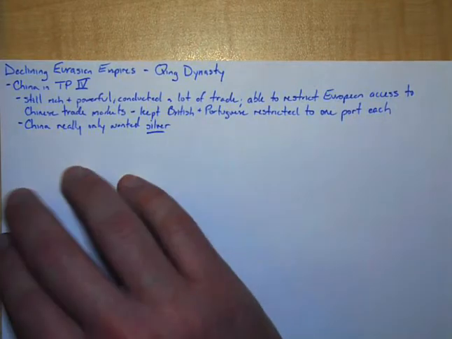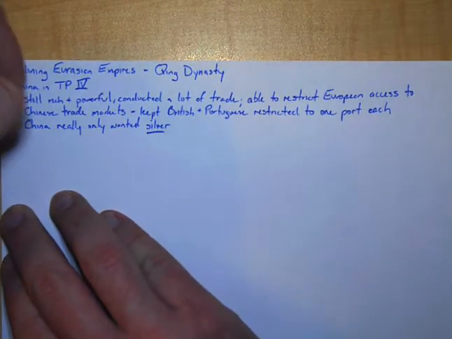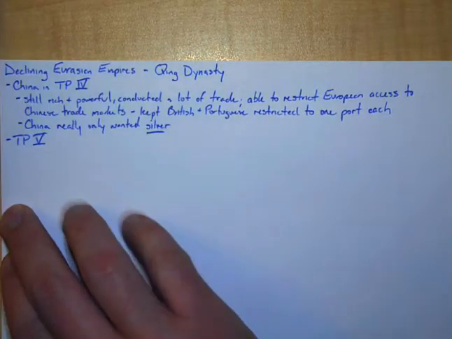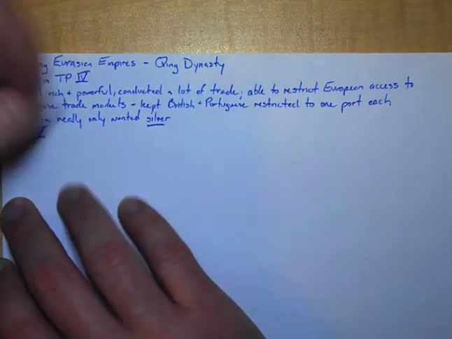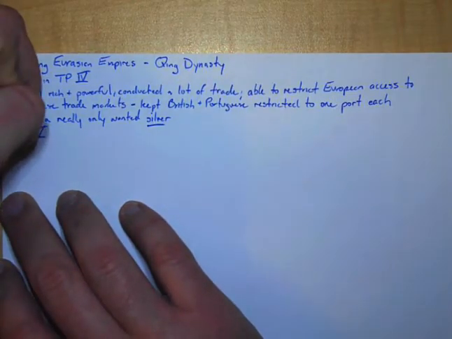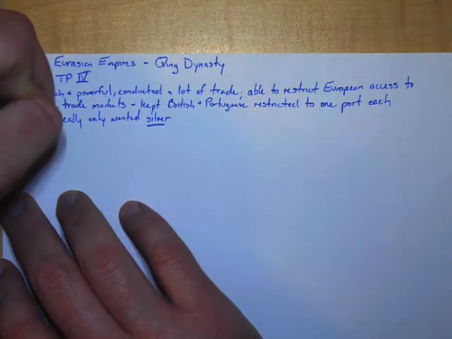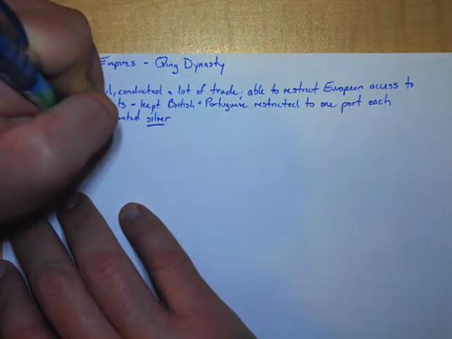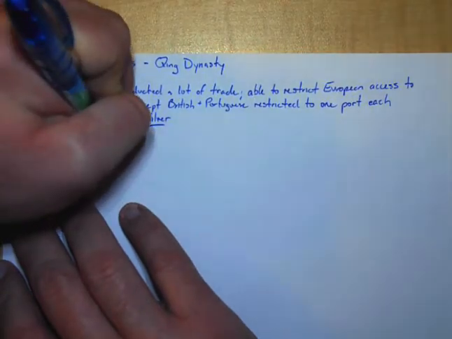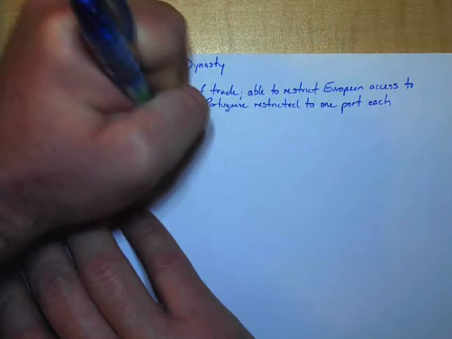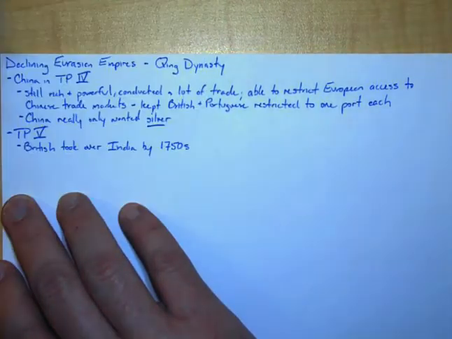Now, as we move into time period 5, things are going to change a little. We'll talk more about this in a different video, but the British took over India by the 1750s.